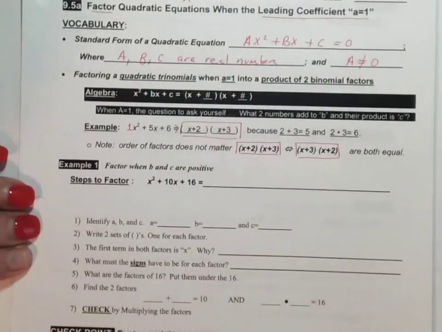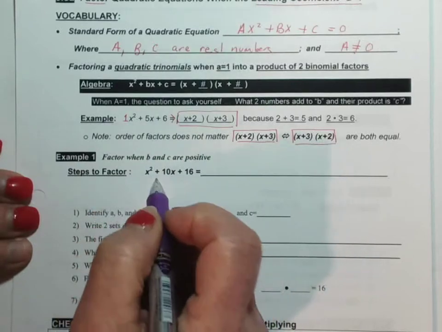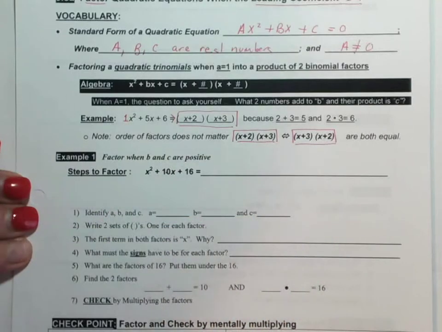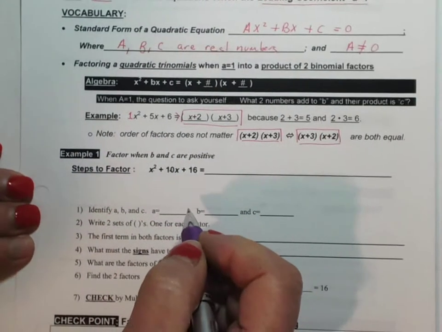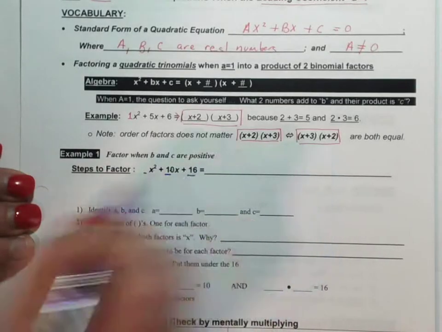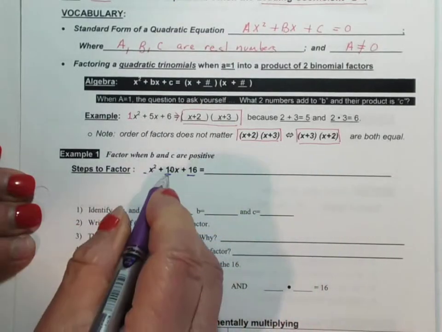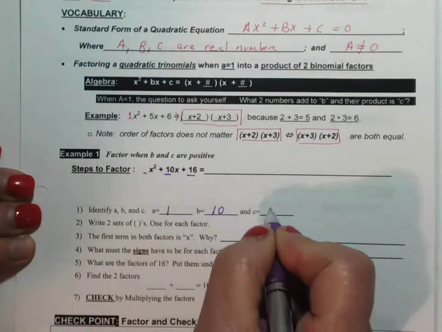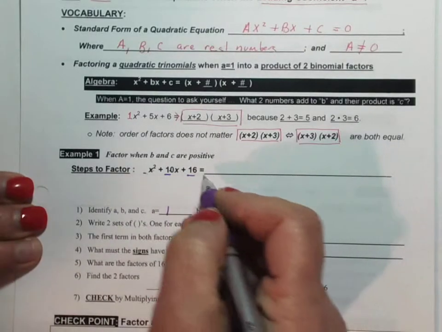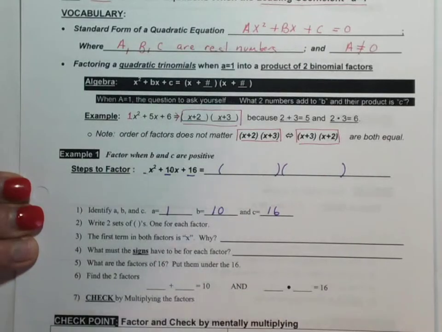So let's go through a problem, and notice here that all these numbers are positive. The first thing we always want to do when we're factoring is identify A, B, and C. So here, A is 1, B is 10, C is 16. And we are going to factor this into two binomials.